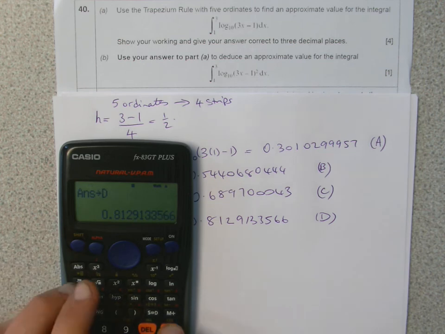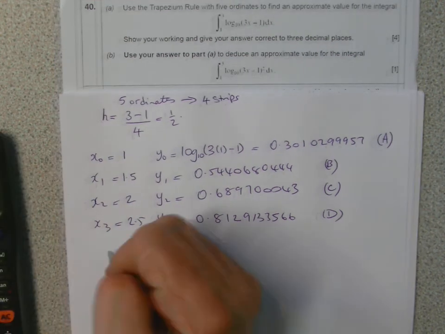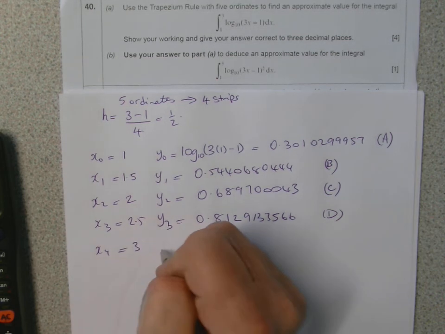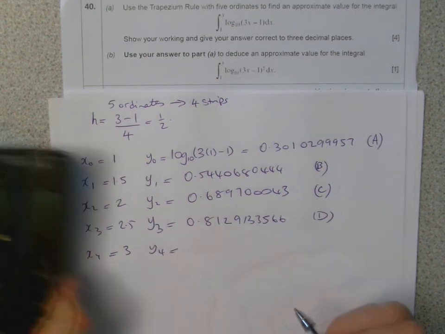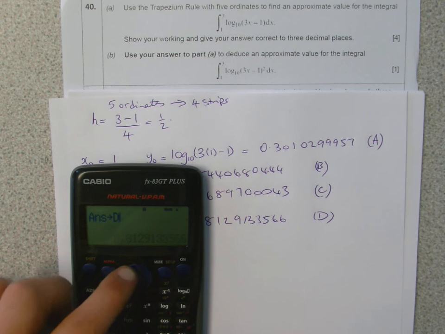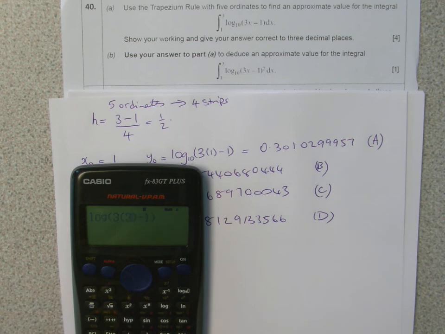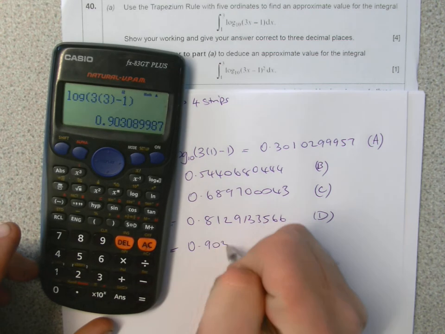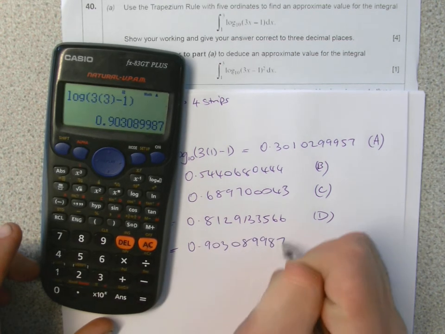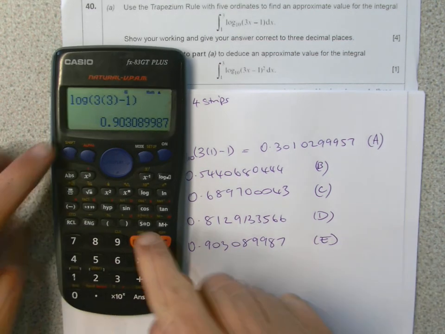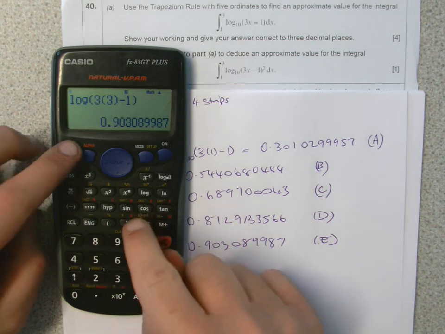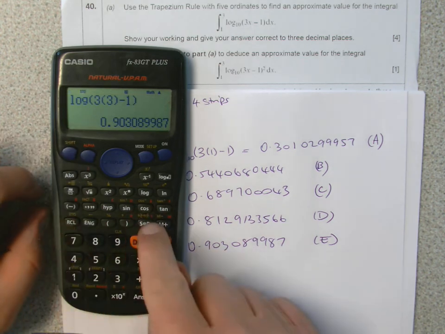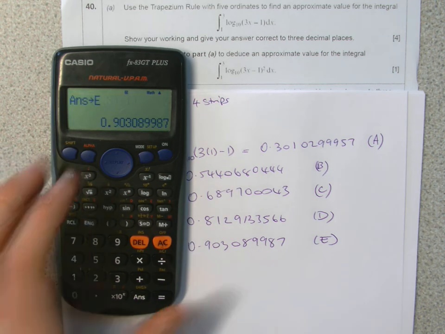Okay, so that's stored there, and then let's do x4, the final ordinate, so that'll be 3. y4 will equal, let's go back up there, let's change that into 3, and I get my answer there, which is 0.903089987. So I'm going to store that in E. So I'm going to press shift, store, E. Okay, so there you go.